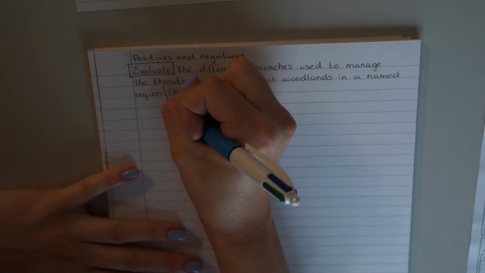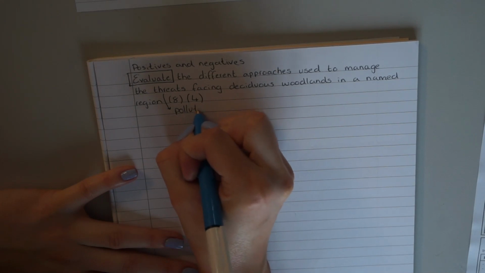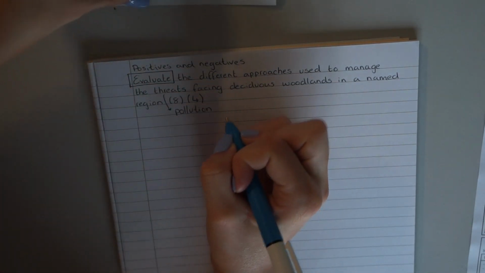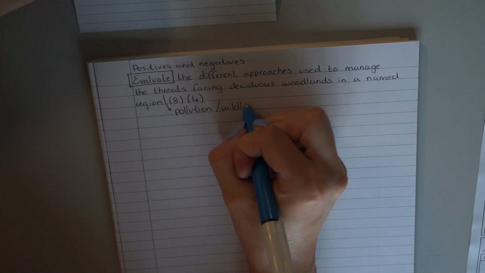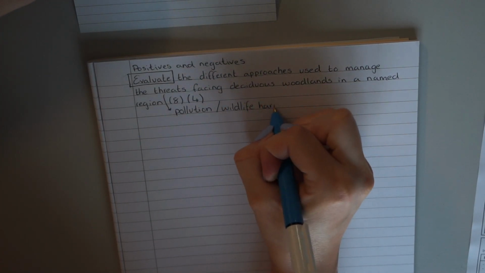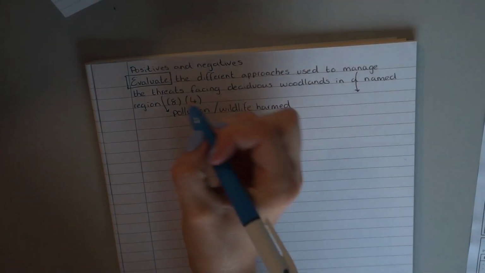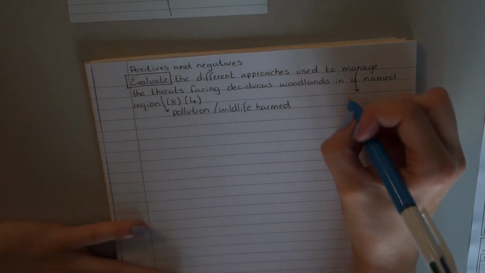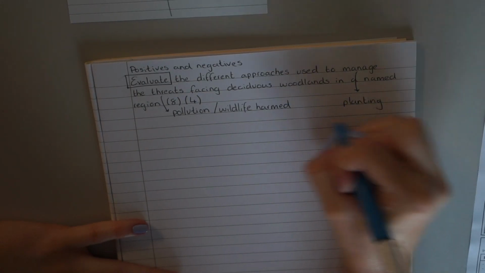So I could include what some of my threats are, so pollution or wildlife harmed. Then I could include some of my strategies. So how am I managing it? So planting native species.